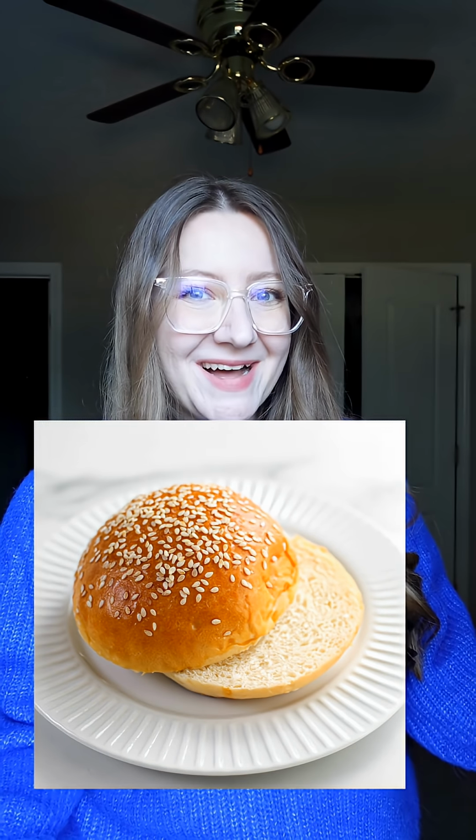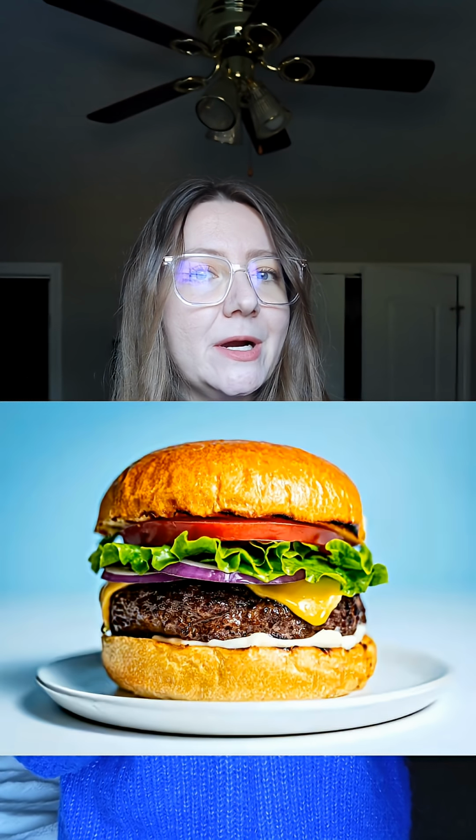And then of course at the bottom, we have the bottom part of the bun. What else do you like to put on your hamburger? Did I leave anything out?